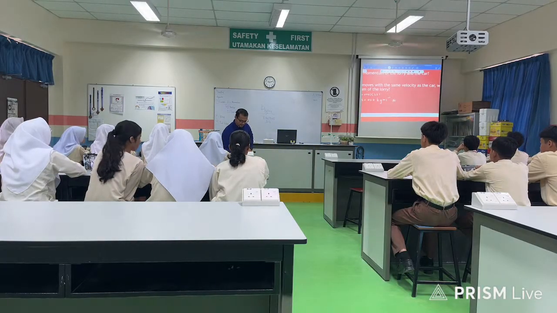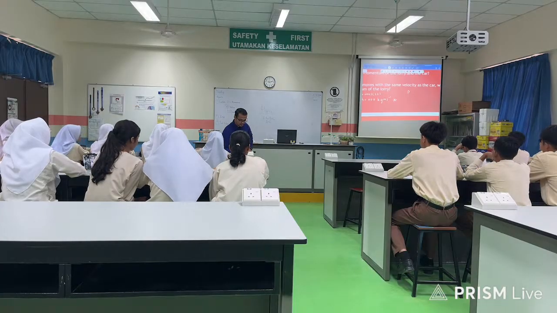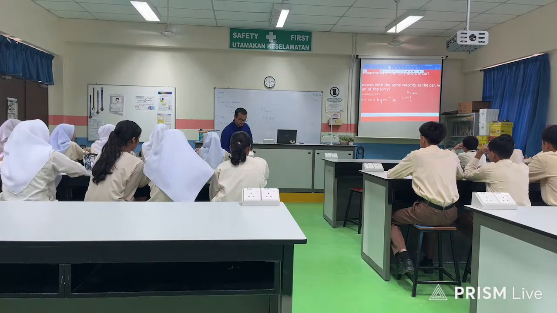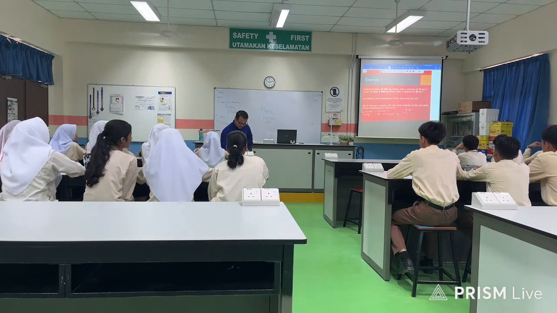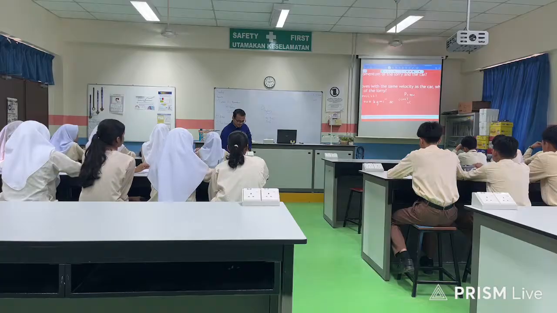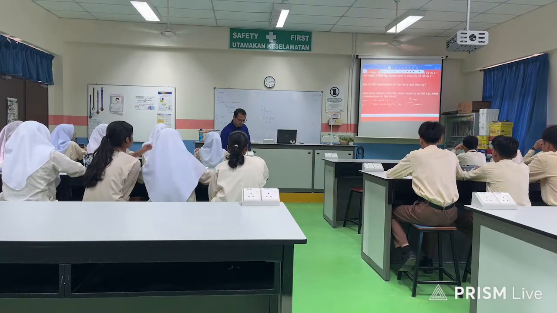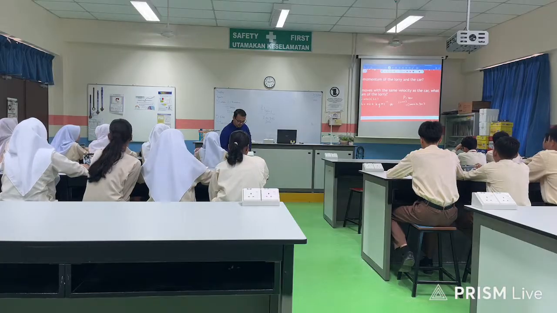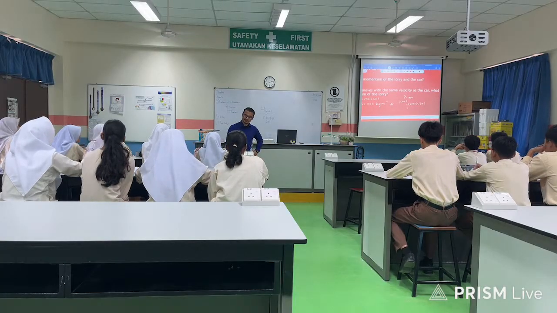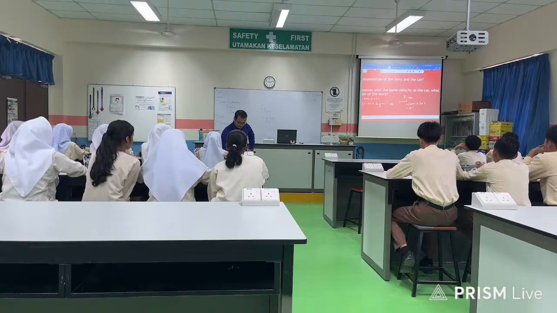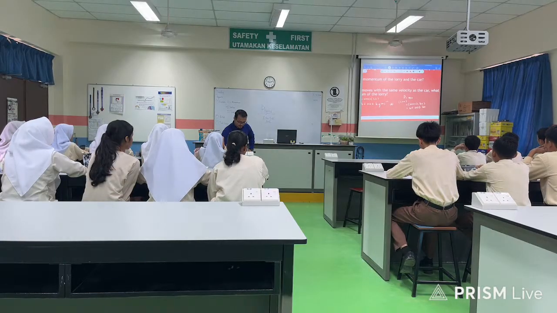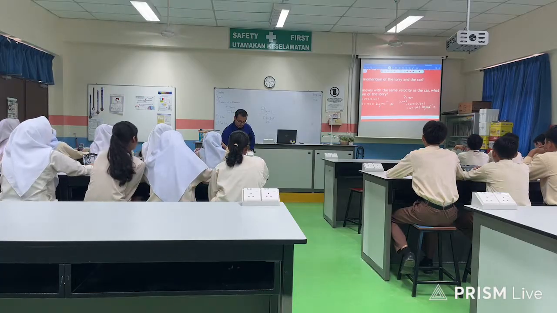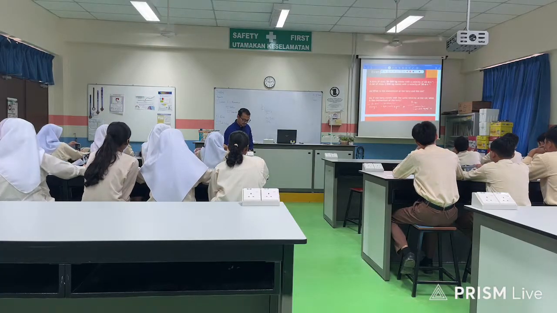proceed with the car momentum. So P equals mv for the car, and then the mass of the car is 2,000 kg, and then the velocity of the car is 30. So the answer will be 60,000. So 60,000, the unit will be kg m s to the power of negative 1.